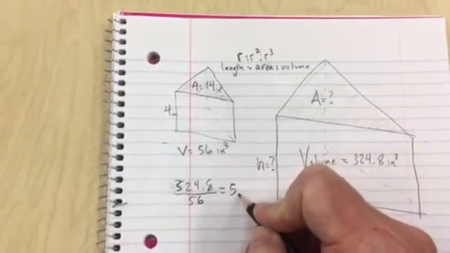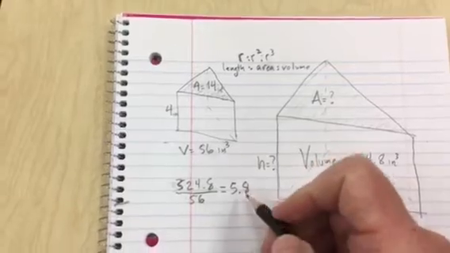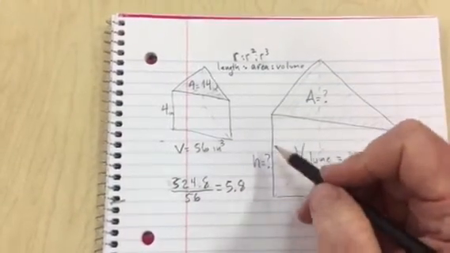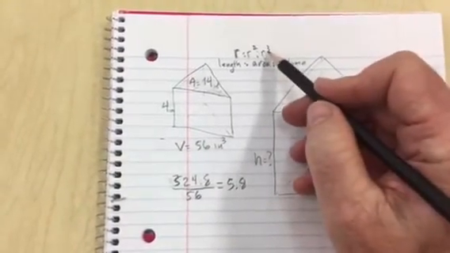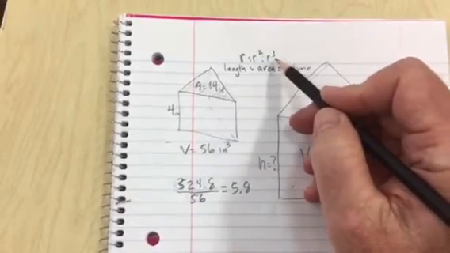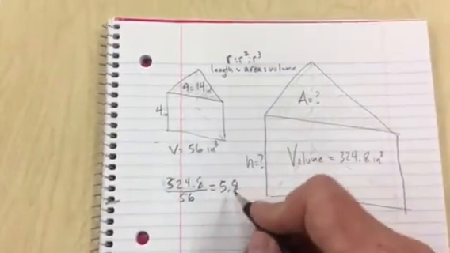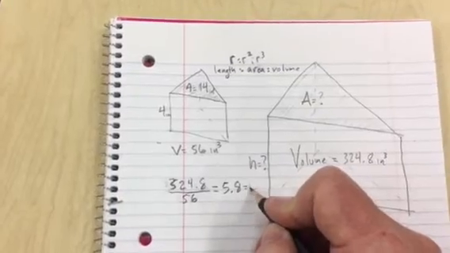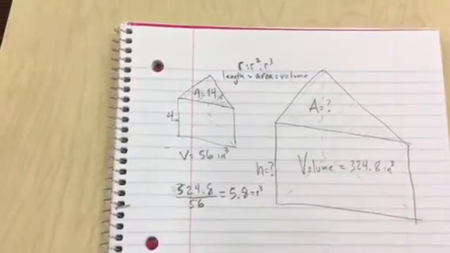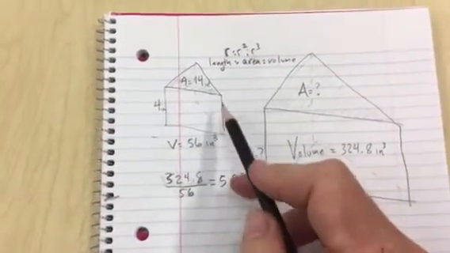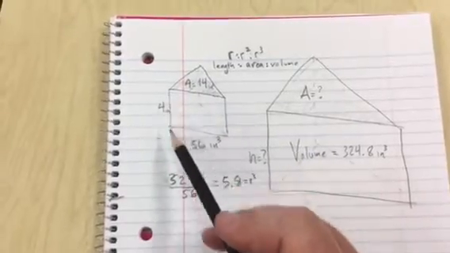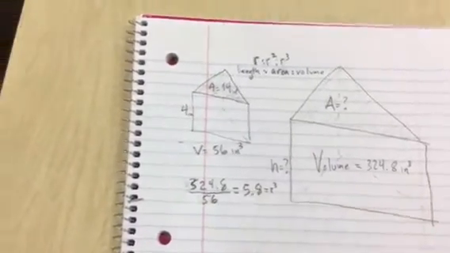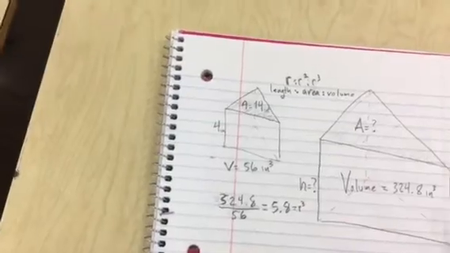5.8 is equal to the linear ratio cubed. That's r cubed. That is the ratio of the volumes, r cubed. It's the linear scale factor cubed. So now to find the linear scale factor, that is the ratio of the heights, all I got to do is take the cube root of that number.